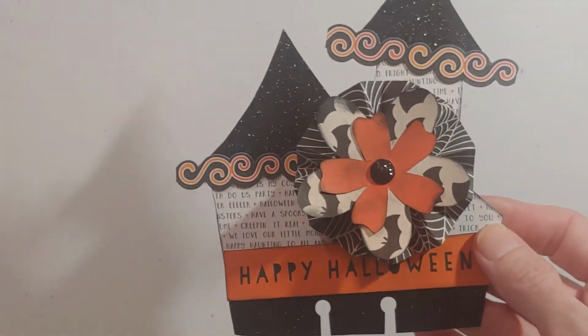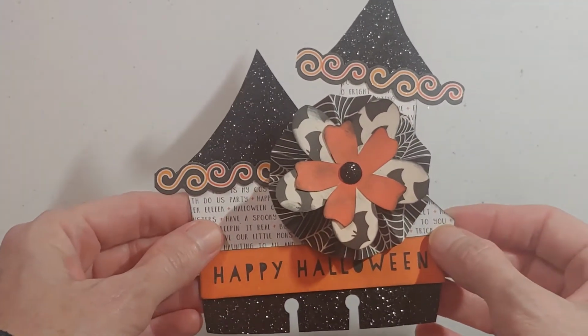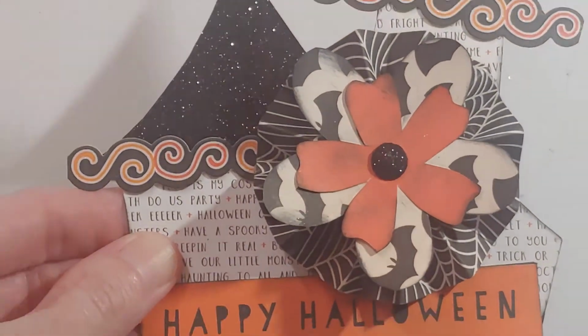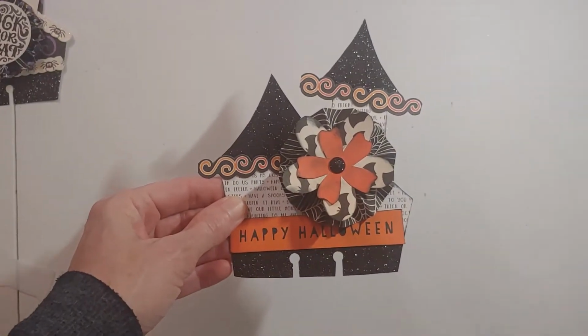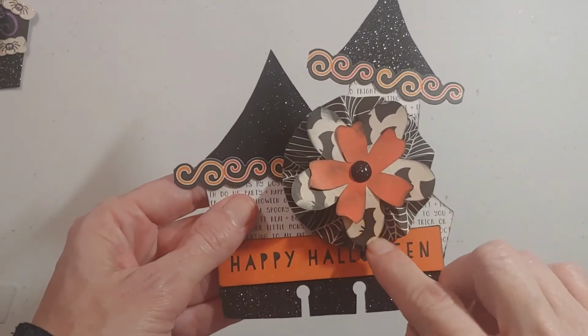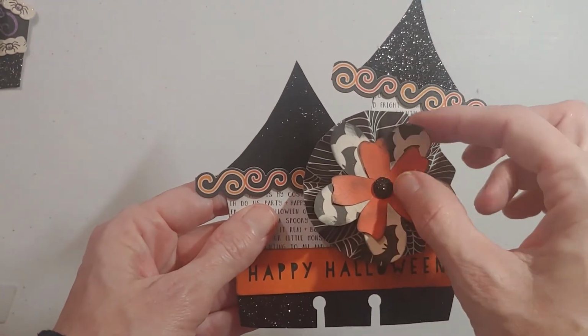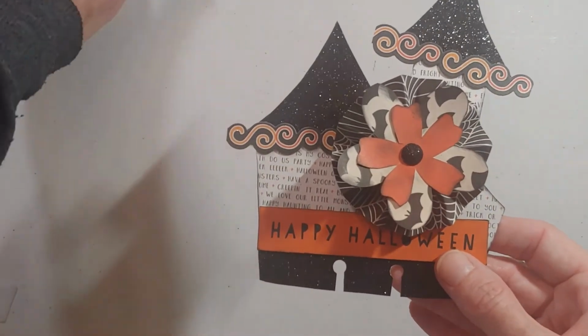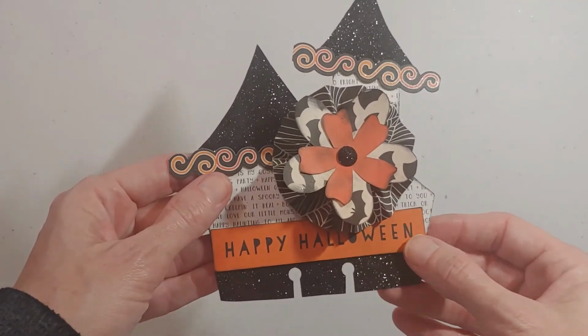The next one is more traditional Halloween colors. And I want to see if I'm zoomed out. No, that's zooming in. Okay, there we go. And I used the Kiwi Lane flowers as well. So there's flower templates, so I used those.